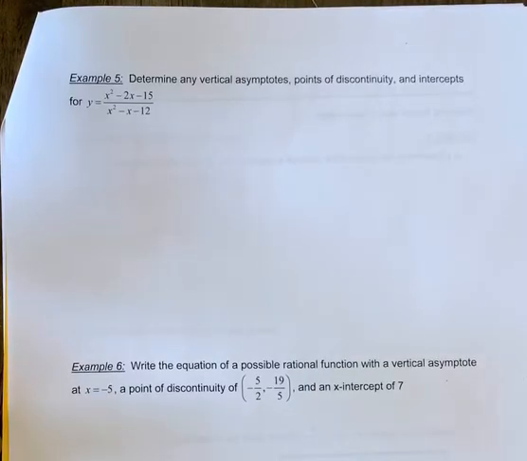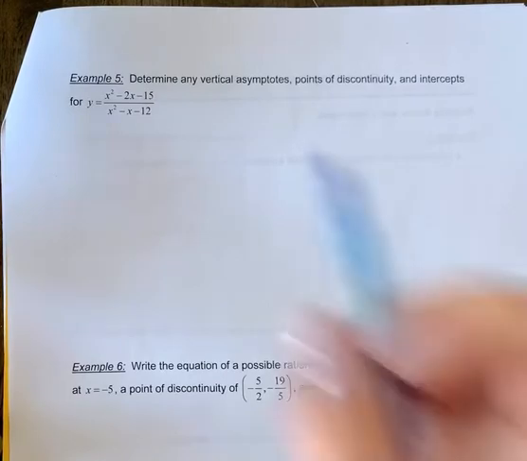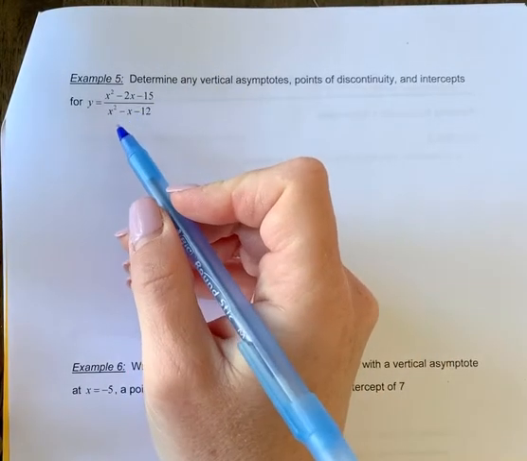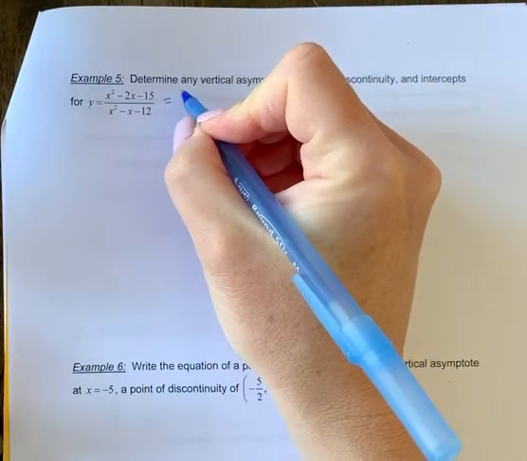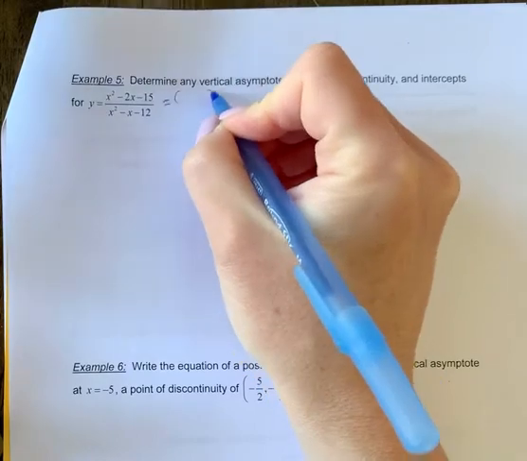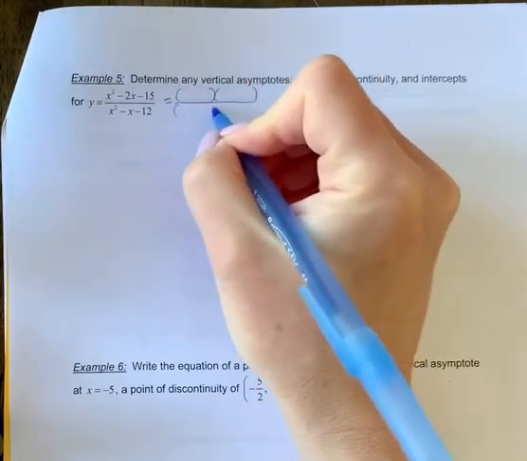Example 5, determine any vertical asymptotes, points of discontinuity, and intercepts for this equation. So what we're going to do is I need to factor this equation first so I can see what my non-permissible values are in the denominator. And we also want to see if anything will cancel.